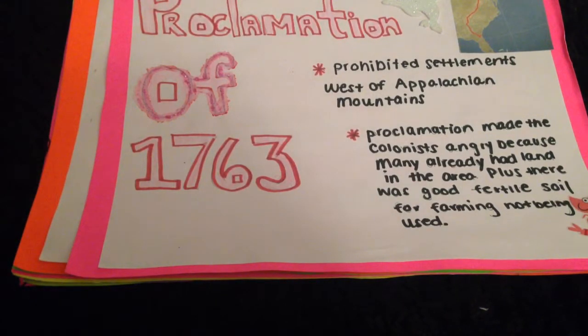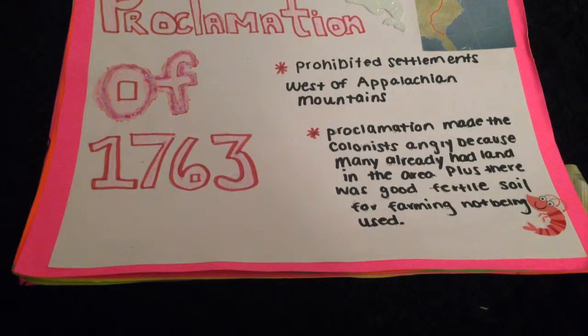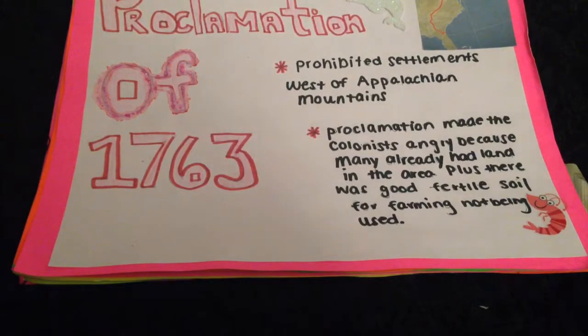The Proclamation of 1763 prohibited settlements west of the Appalachian Mountains. The proclamation made the colonists angry because many already had land in the area, plus there was good fertile soil for farming not being used. King George issued the proclamation on October 7, 1763. The area was off limits to colonists because they didn't want more wars.